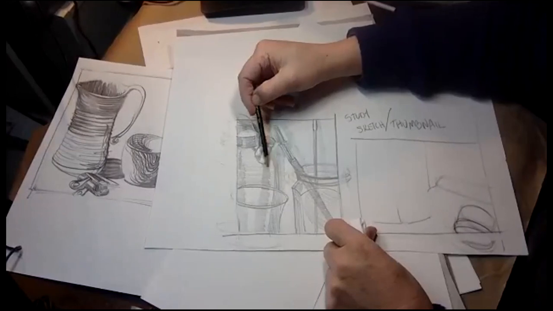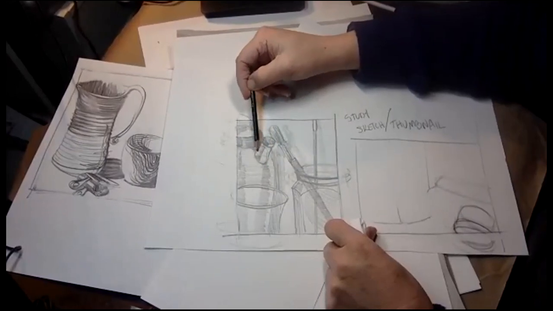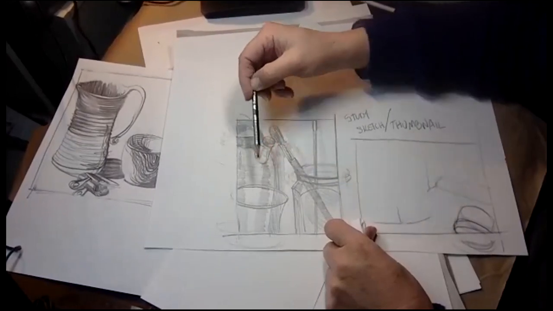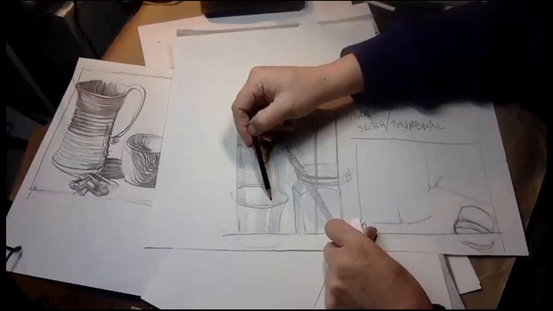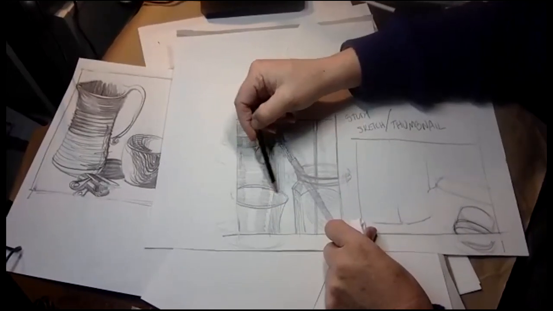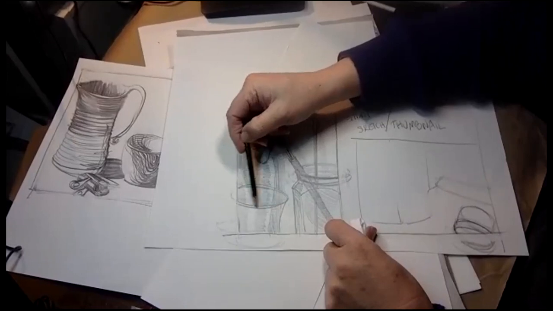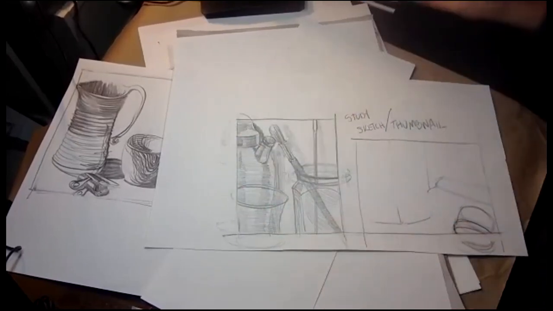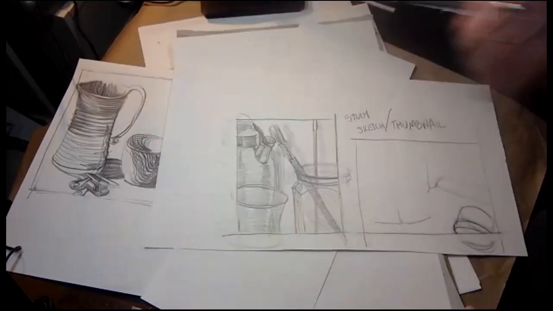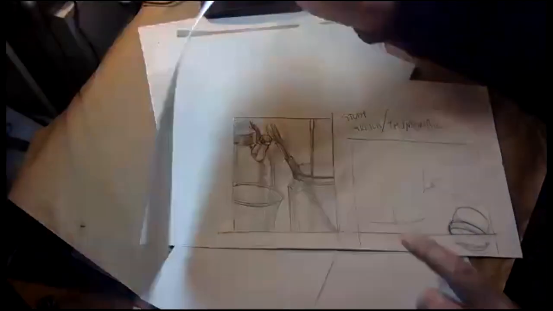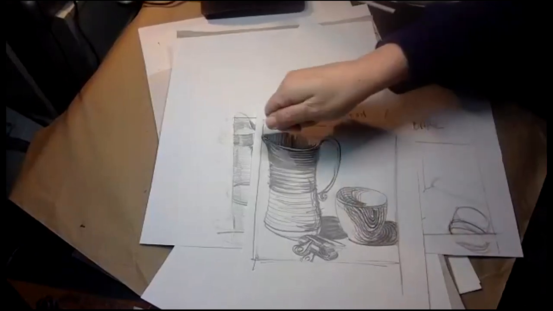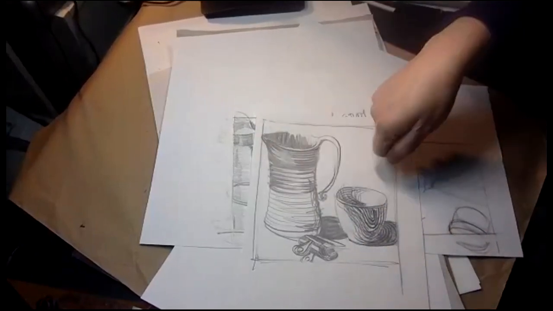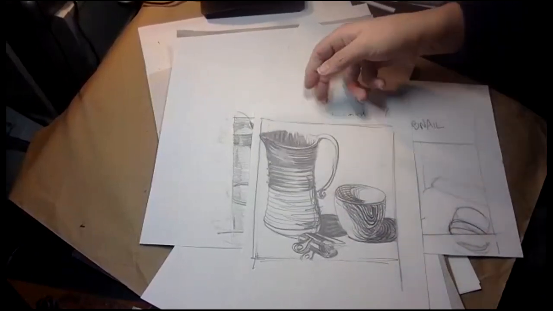I'm now just going through and putting a little bit of value right over the whole thing, just that shape itself. There's a glass vase sitting in front of it. So here, I just picked some parts and used the blender right in my crosshatch pattern.